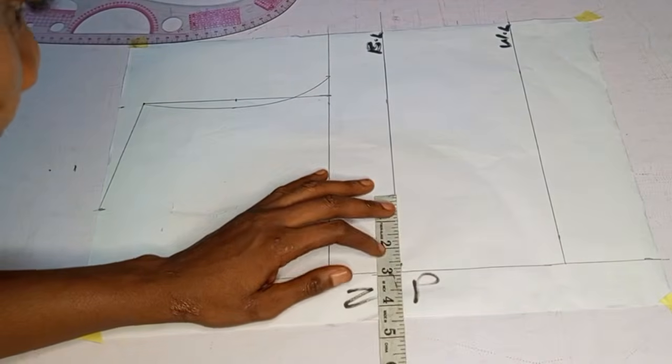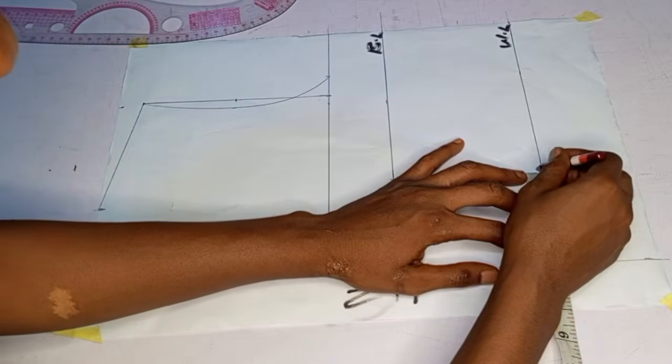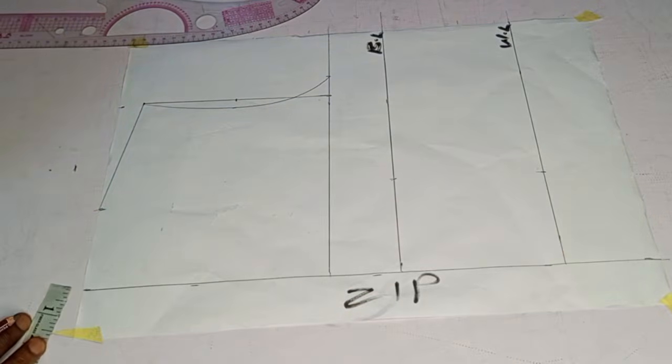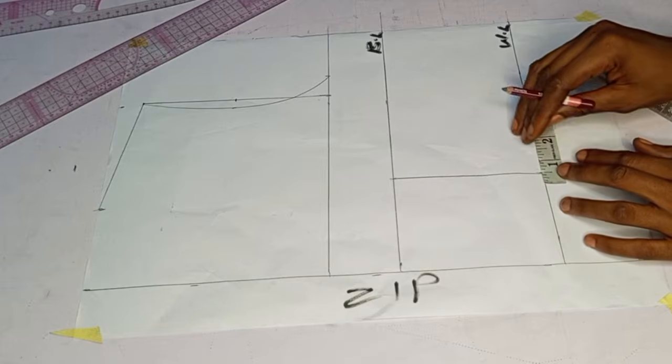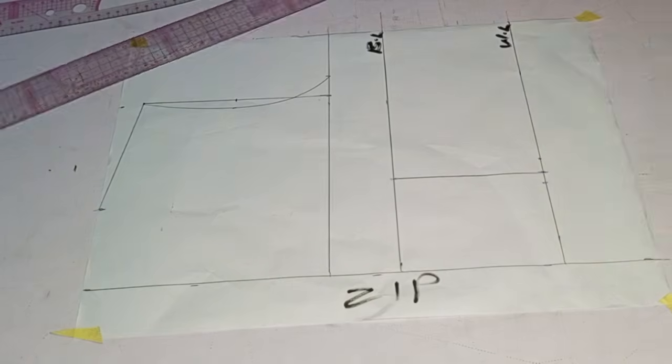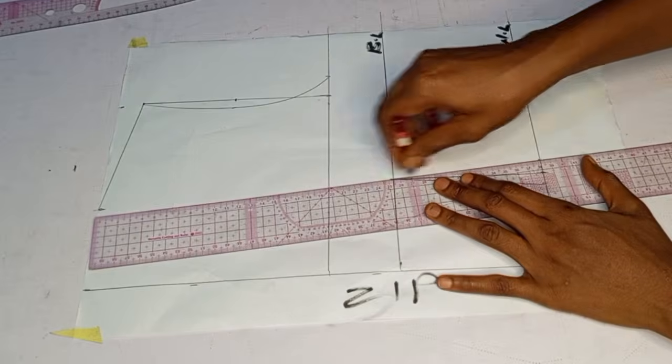So I'll come here to input my nipple to nipple measurement divided by 2. I'll mark it on the bust line, on the waistline. Then I'll connect the 2 points together. Then on the waistline, I'm going to mark half an inch on both sides of our dart leg. I'll connect from the bust line all the way to the half inch this way.